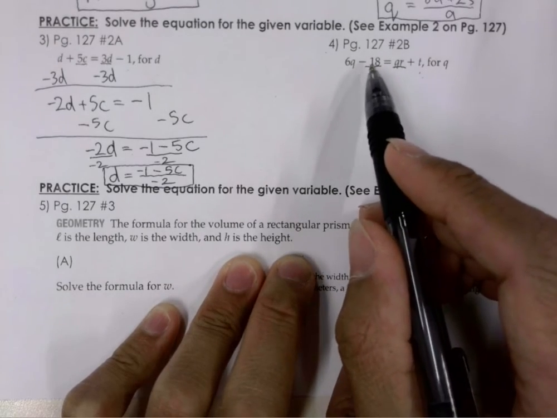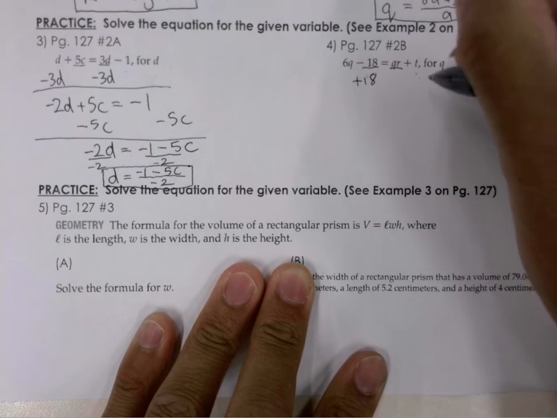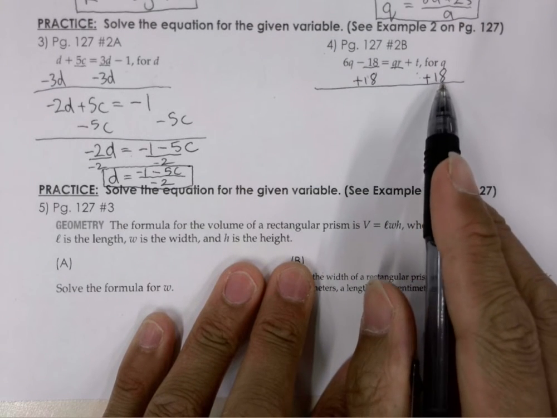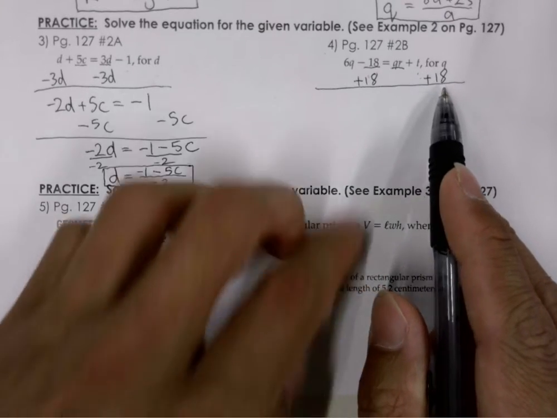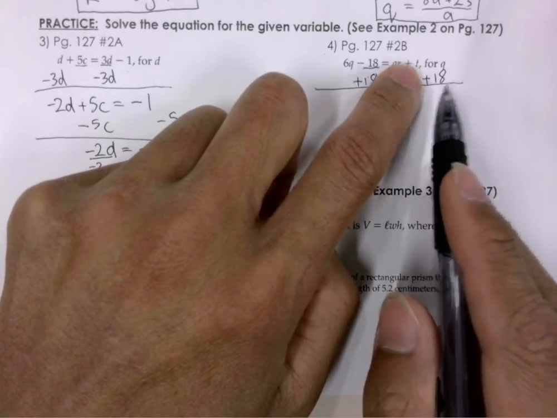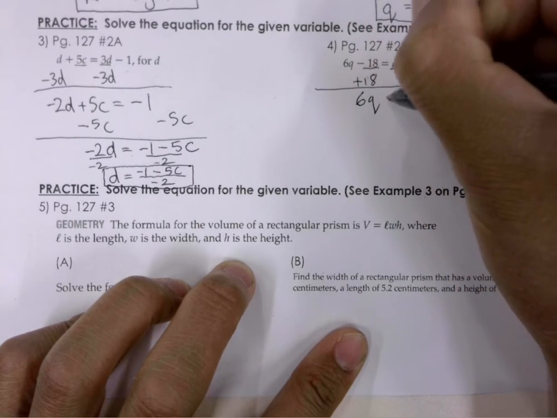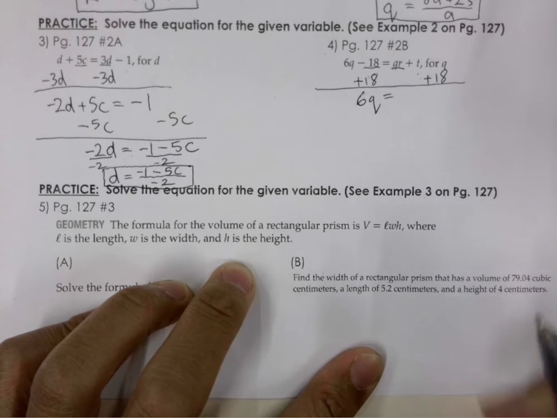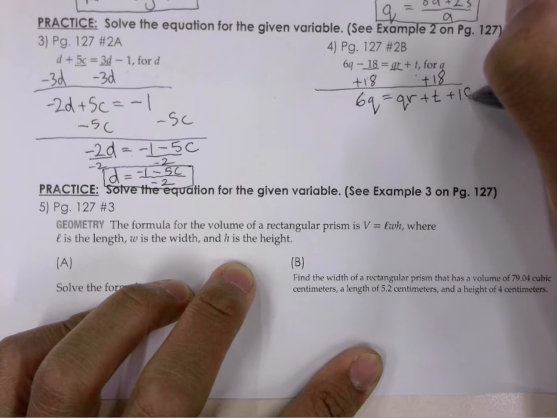So let's start by adding 18 to both sides. I'll say plus 18, and I'm going to do plus 18 out here. The reason why I put plus 18 way out here is because we don't want to add qr with 18 because they are not like terms. We don't want to add t with 18 because they are not like terms. Okay, let's rewrite our equation. We get 6q, and negative 18 plus 18 turns into 0. On the right side of the equal sign, we have qr plus t plus 18.